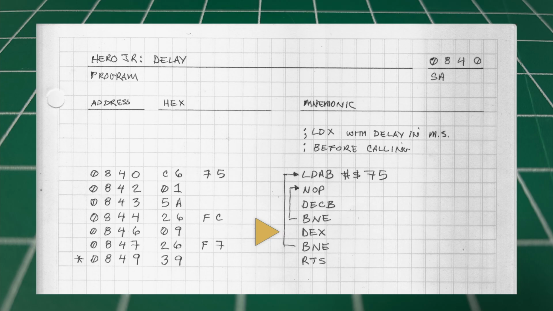After wasting 1 millisecond, we decrement the total remaining to waste. And then we loop back to start the small loop again until the X register also gets to 0. It's a loop of loops. And finally, when X gets to 0, we've wasted the correct number of milliseconds, and we return to whoever called us with an RTS instruction.